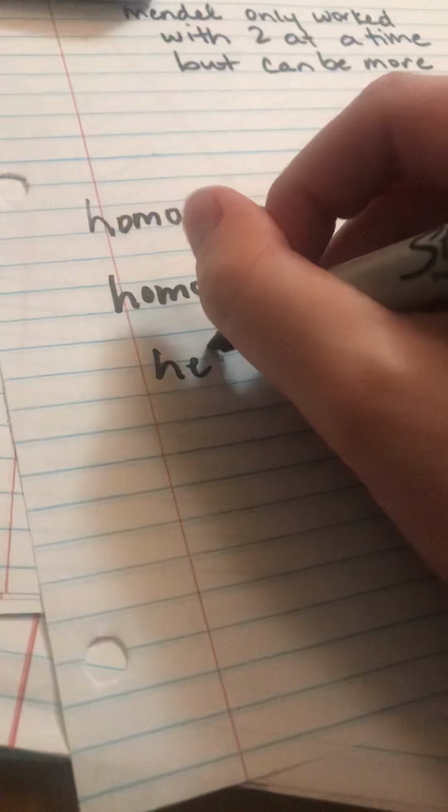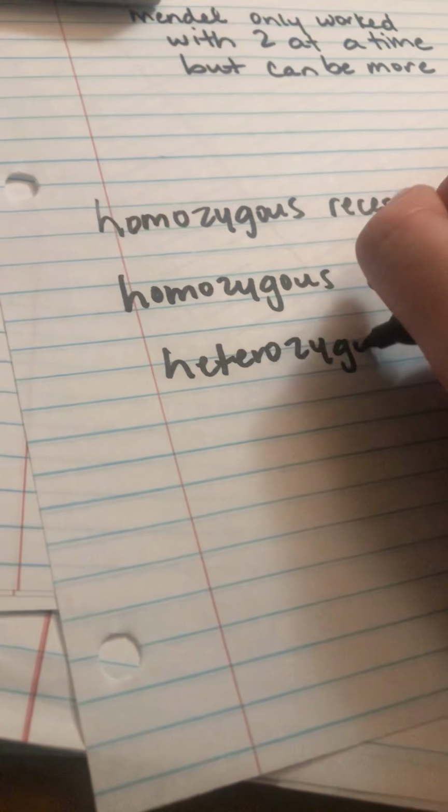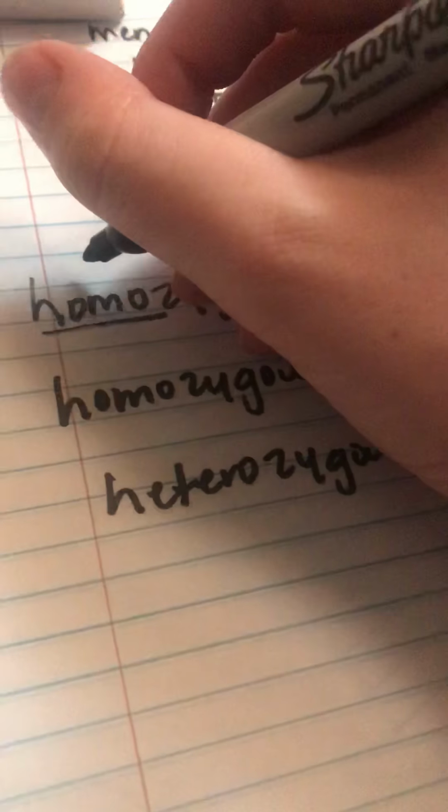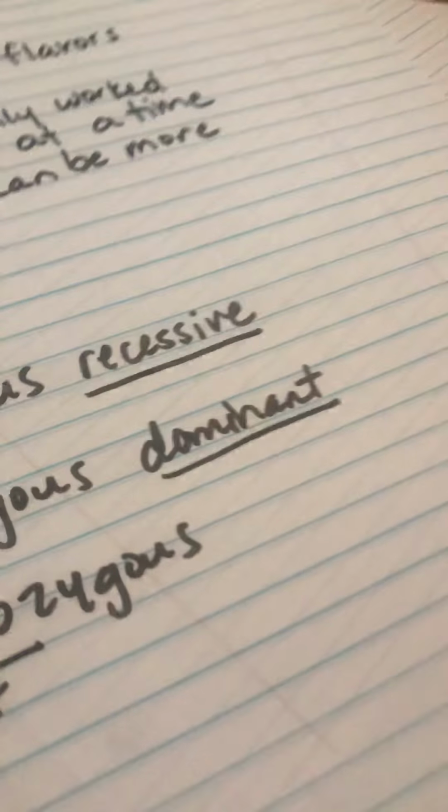All right. So we have homozygous dominant, homozygous recessive, and heterozygous that you have to know. Homozygous recessive, homozygous dominant, and heterozygous. Alright, homo means same, hetero means different. That helps. Recessive, remember we're talking about the lowercase letter. Dominant, we're talking about the uppercase letter.